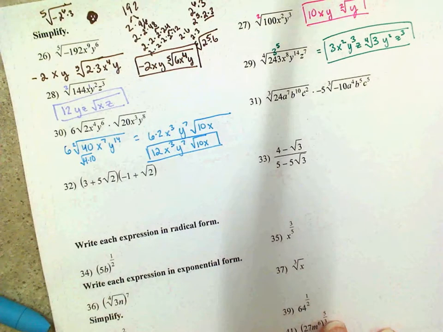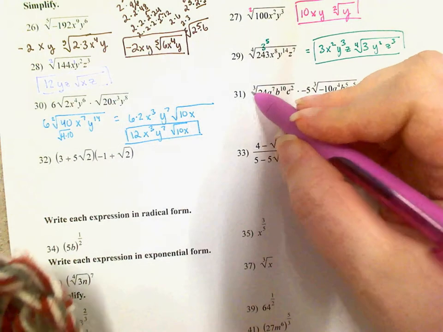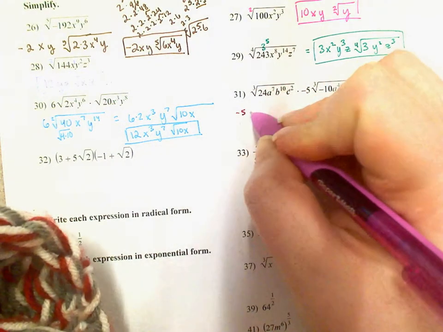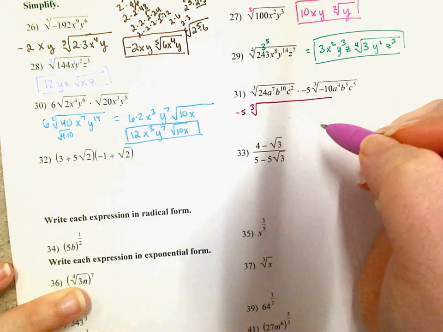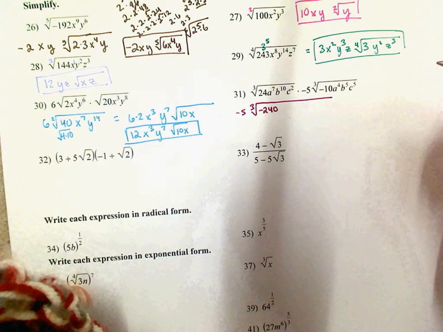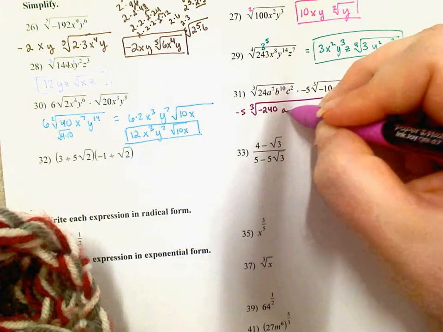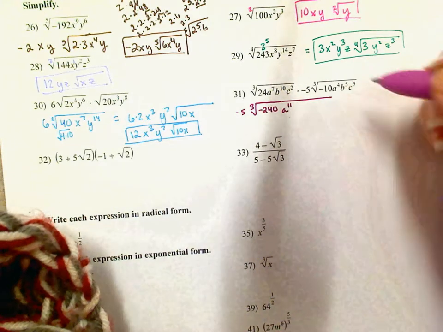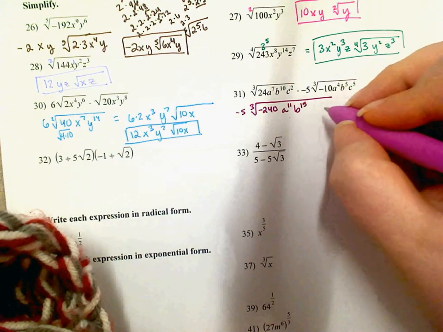Number 31. I've got a -5 on the outside, so I'm going to write -5 times the cube root of 24 times -10, which is -240. Or you could just say 24 times 10 and break it down. A to the 7th times a to the 4th is a to the 11th. B to the 10th times b to the 5th is b to the 15th. And c squared times c to the 5th is c to the 7th.